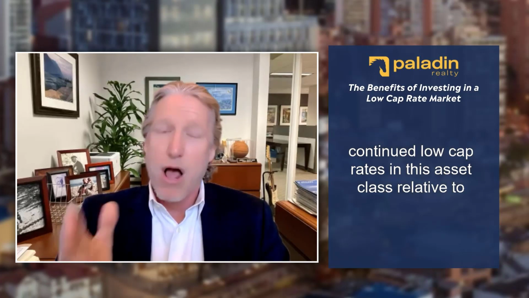And so in other words, what does all this have to do with cap rates? From both a long-term growth perspective, as well as a risk mitigation perspective offered by these attributes, SoCal apartments historically trade at low cap rates, and the prospect for continued low cap rates in this asset class relative to other US markets remains high. And that's an important distinction.